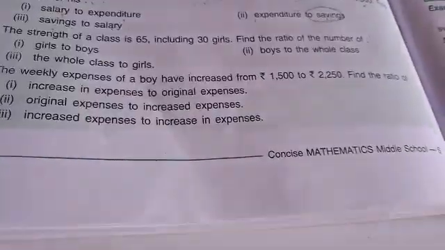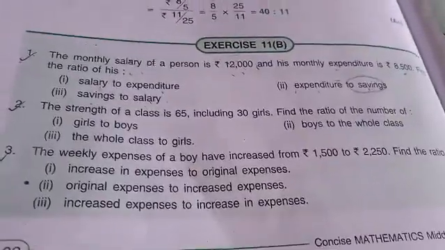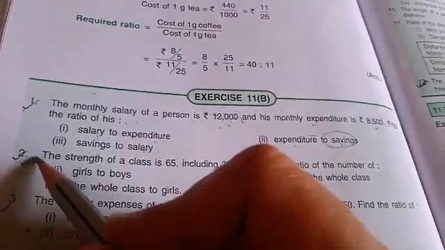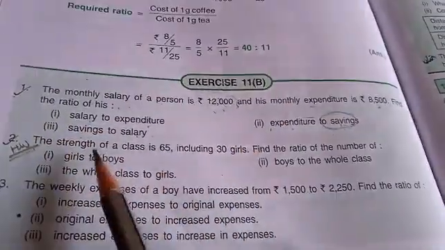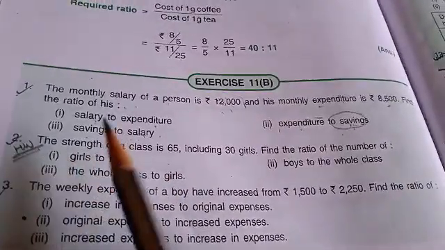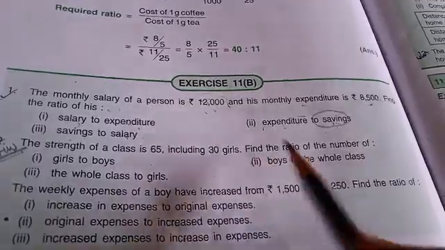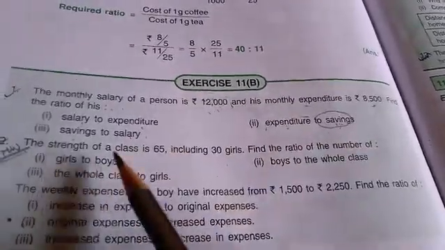Okay. Let us see the second question. I have given it as homework during offline class, but we had discussed it in the class. The strength of the class is 65 including 30 girls. Find the ratio of the number of girls to boys.